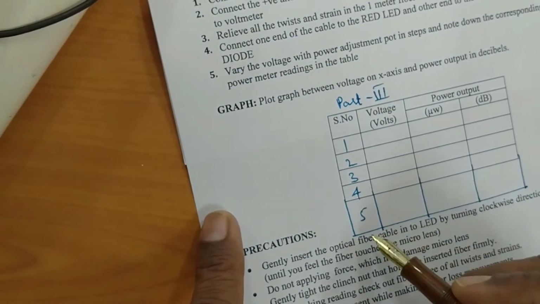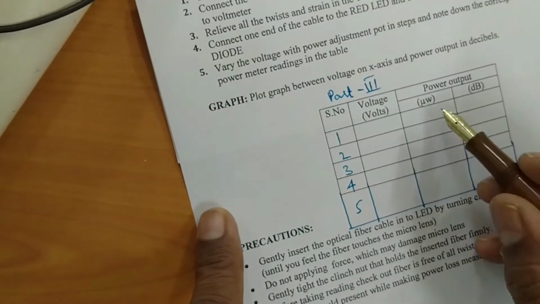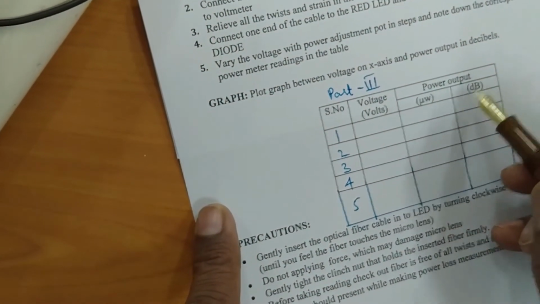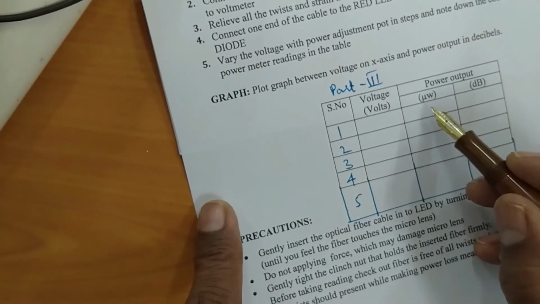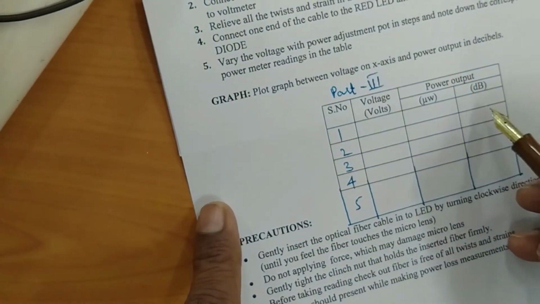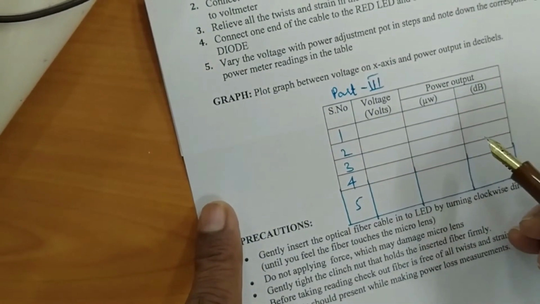I am taking 5 readings here. You can take more also. And I write the power output now. The meter gives it in microwatt. I need to convert it into dB as we did in the earlier table.